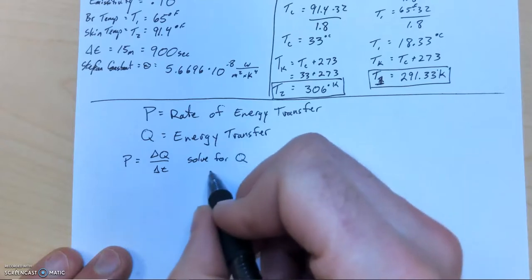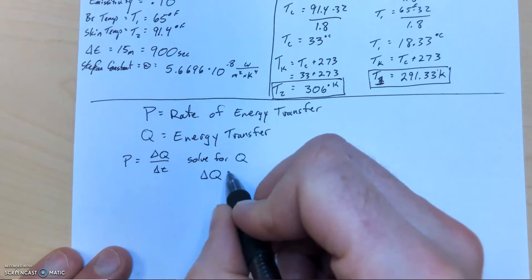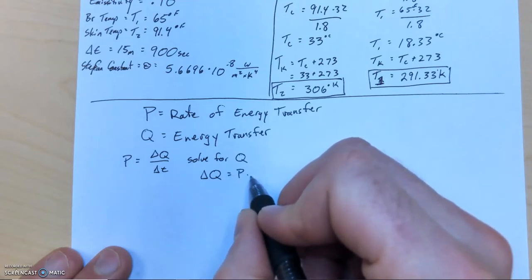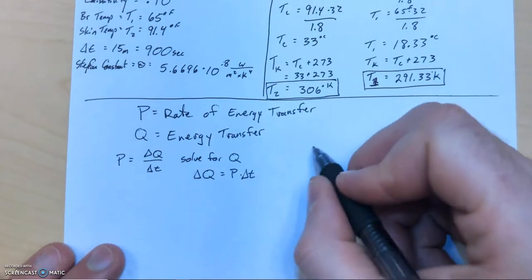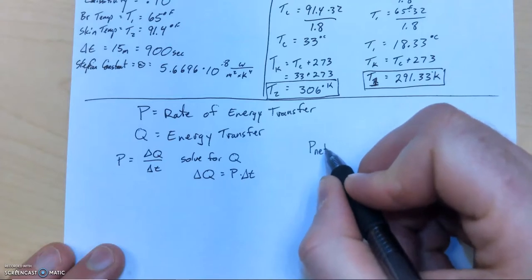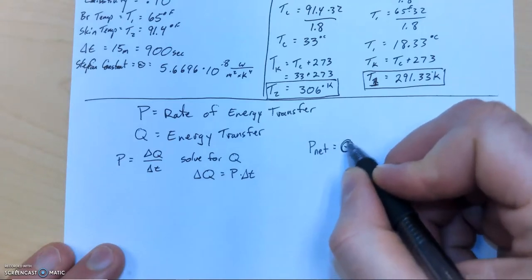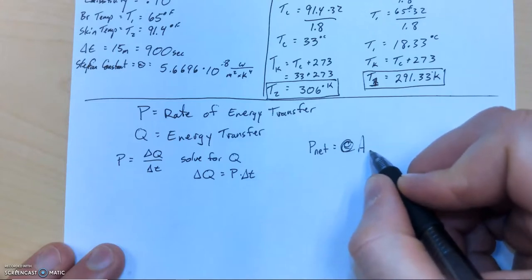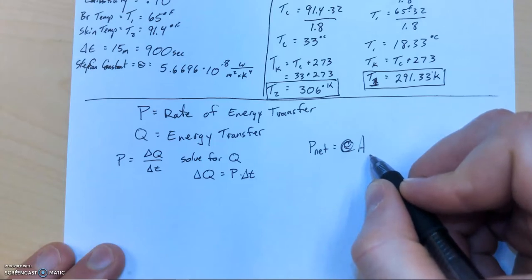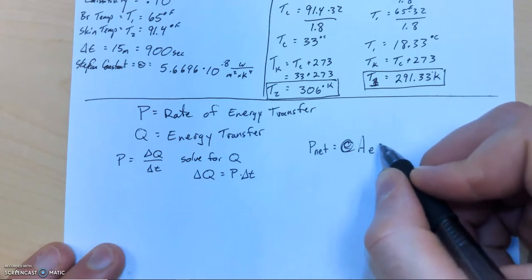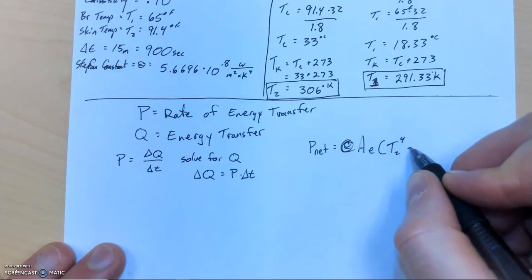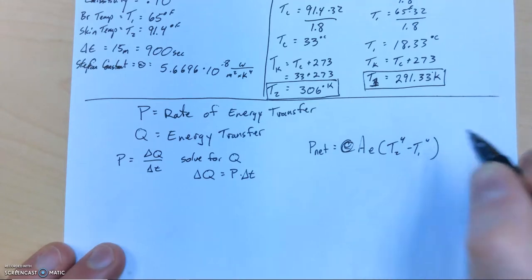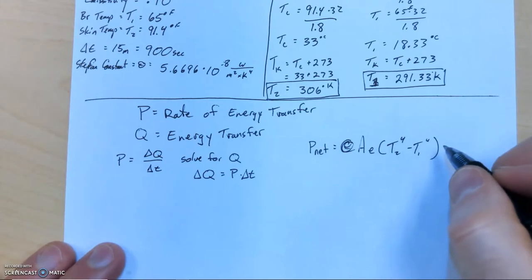Solve for Q, and that's going to give us change in Q is equal to the P times that change in time. Okay? We also need the P net. That's going to be Stefan's constant, the area, and the emissivity. And that's going to be multiplied by the temperature change. So we need T2 to the fourth minus T1 to the fourth. And we're going to have to solve for all of this.